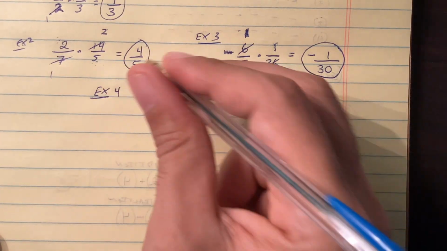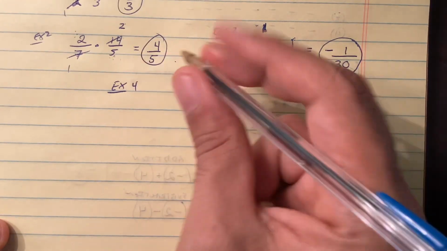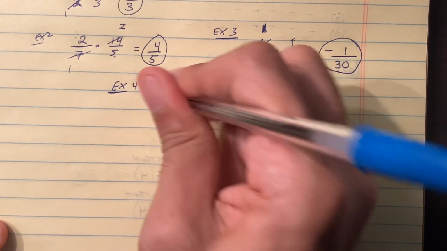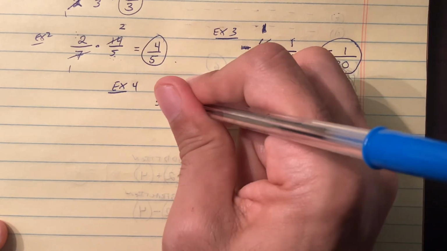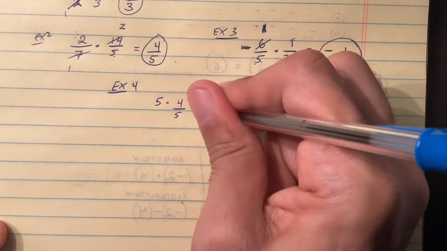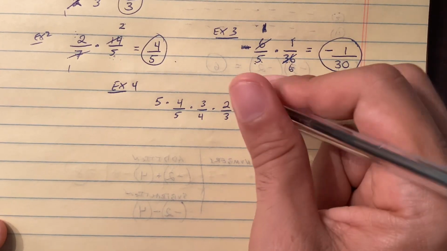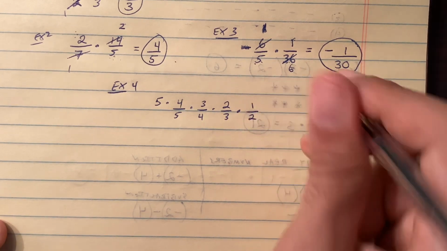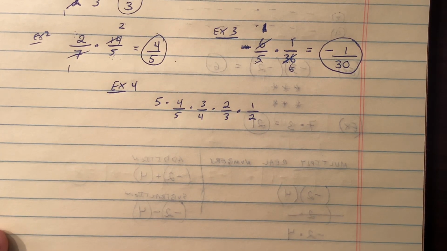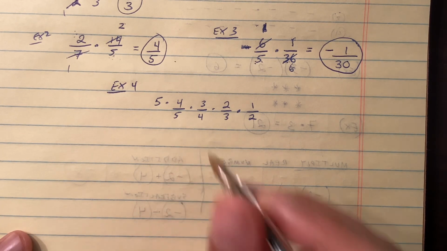We're going to extend this first example just slightly. Let's say we have 5 times 4/5 times 3/4 times 2/3 times 1/2. It looks challenging, it looks like a lot, but we're just going to go one at a time. And you know what?